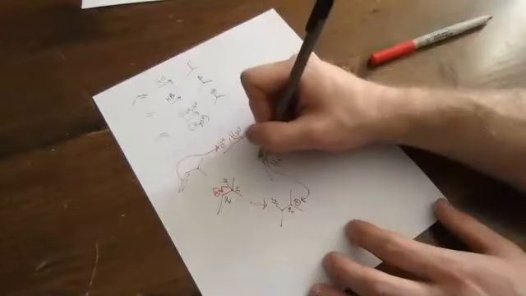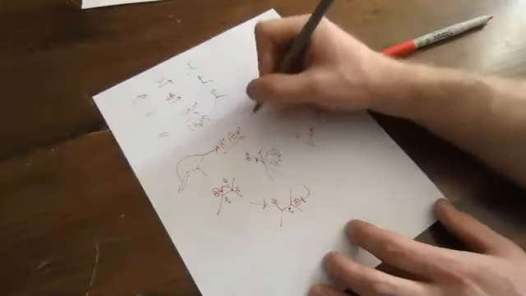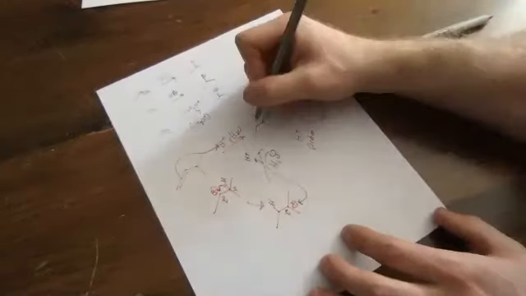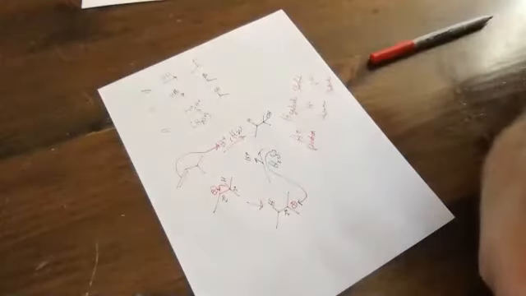We're going to lose a proton, put this H over there, and form this hydride shifted product.